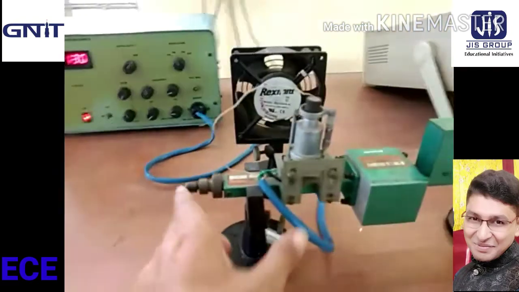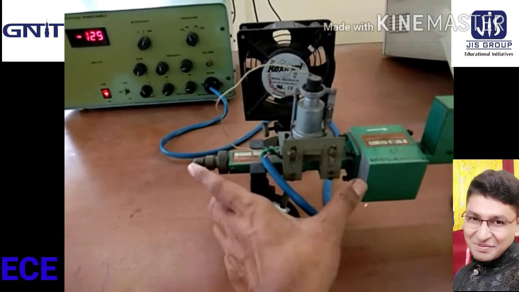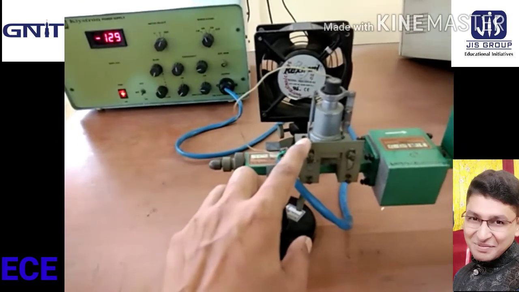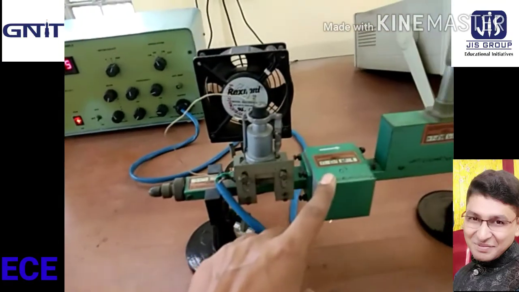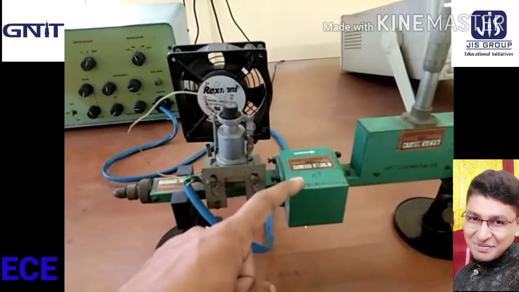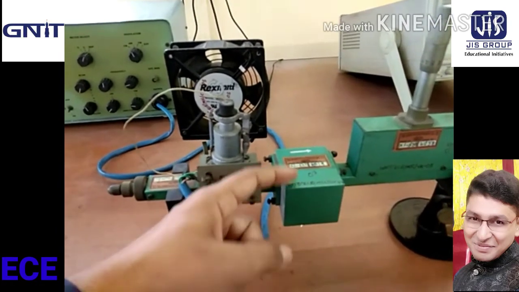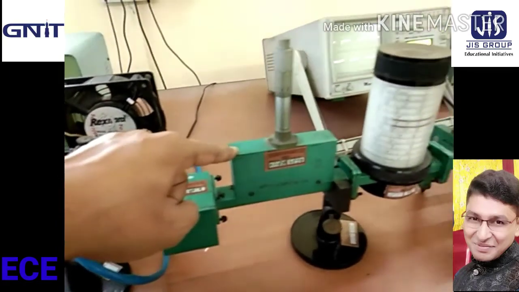Then the next part is the klystron oscillator. This is the klystron mount and this is the klystron tube. This is the isolator. The isolator allows the signal to travel only in the forward direction. This is the variable attenuator.